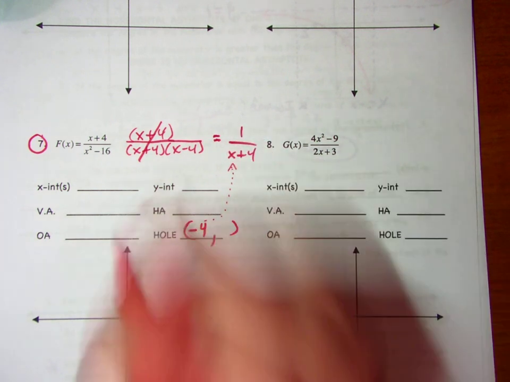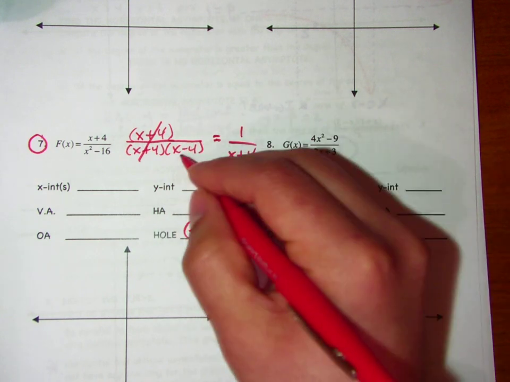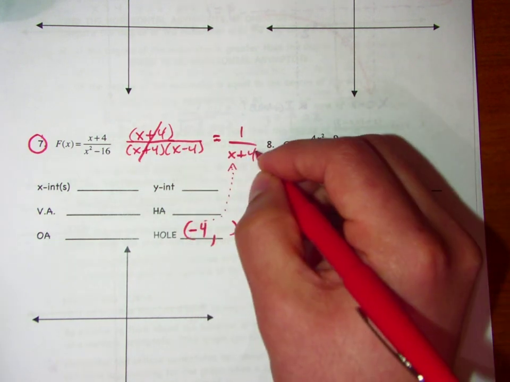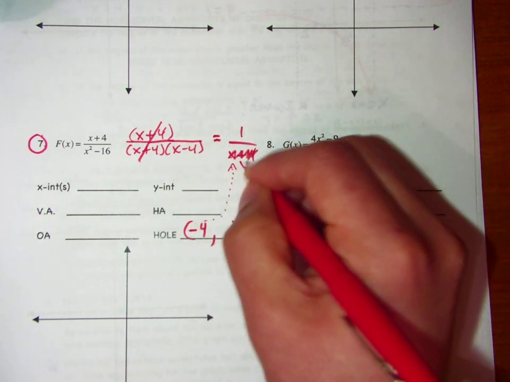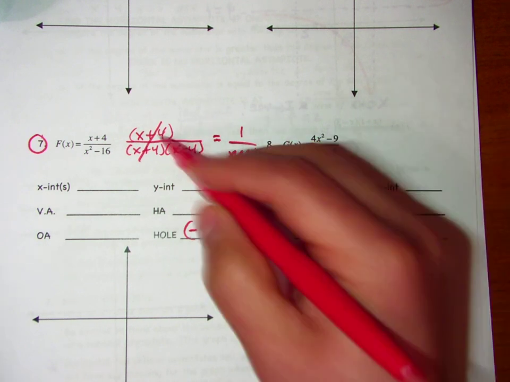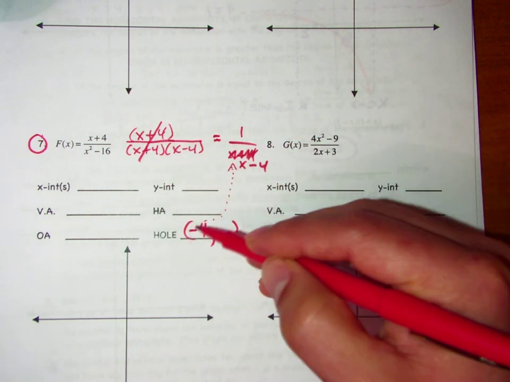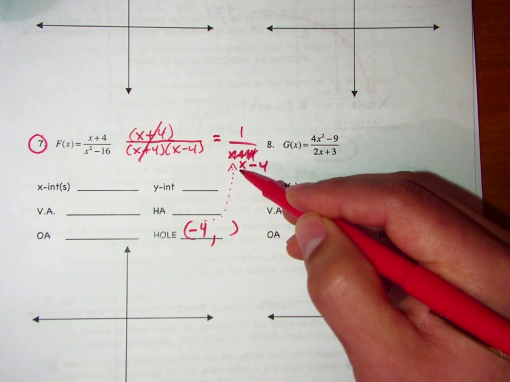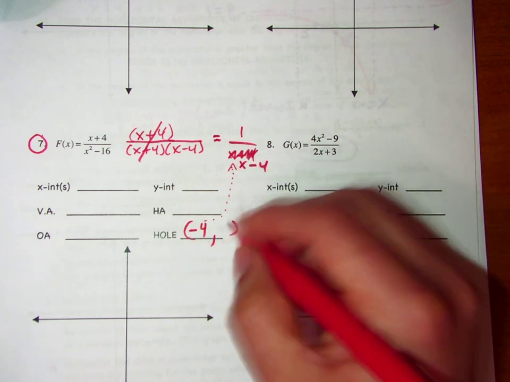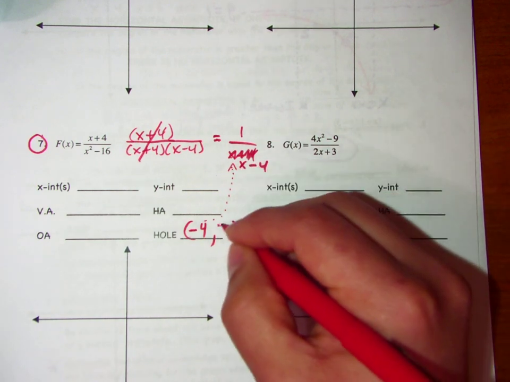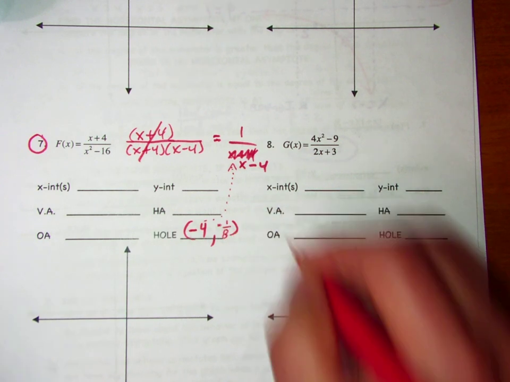I keep doing that. This should not be x plus 4. This should be x minus 4. Sorry, I canceled out the x plus 4. The x minus 4 is still there. You type that in, or you plug that in rather, and you're going to get 1 over -8, or -1/8. So that's the location of the hole.